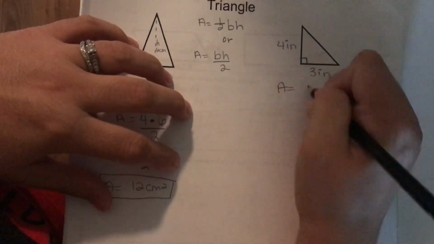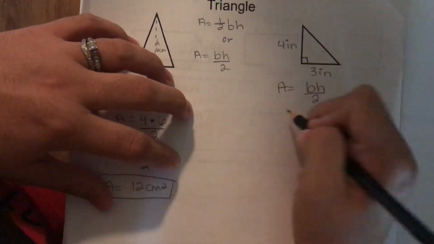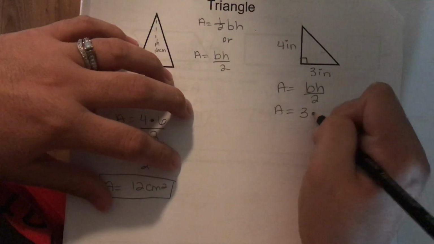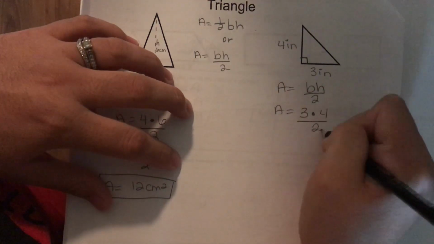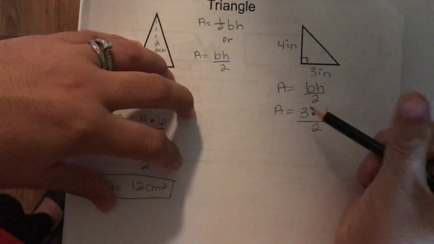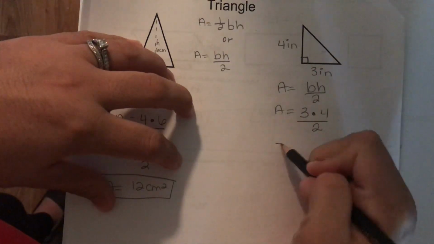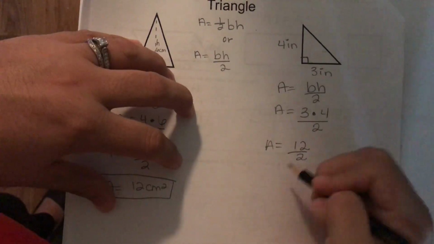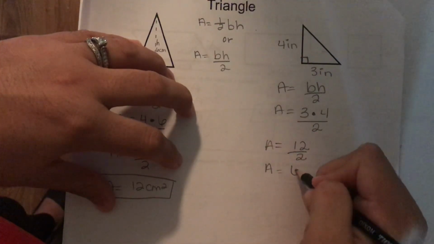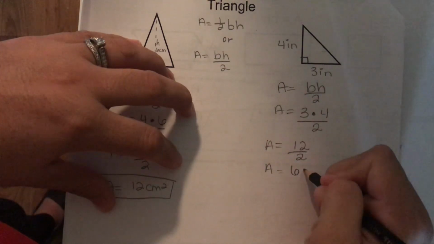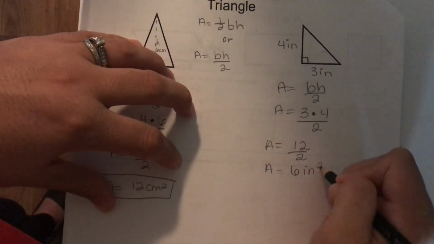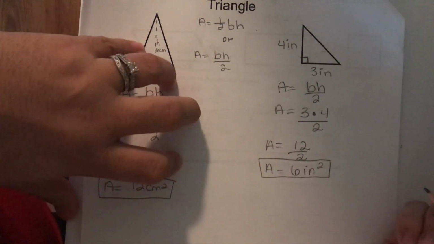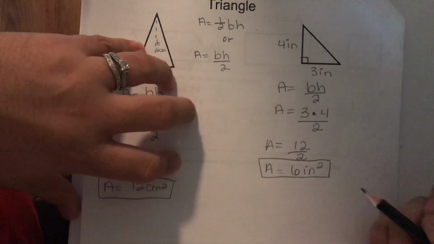Now I'm going to do my area. Base times height divided by 2. My base is 3. My height is 4. And I divide by 2. So 3 times 4 is 12. And 12 divided by 2 gives me 6. Since I'm in inches, 6 inches squared. That is my area. 6 inches squared.